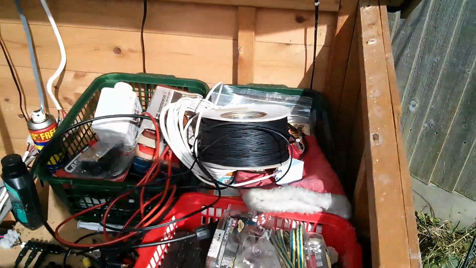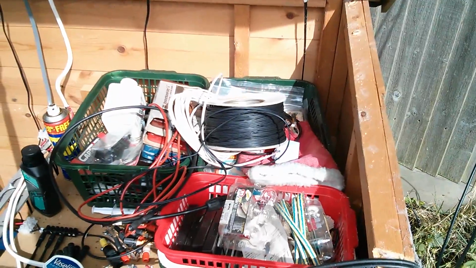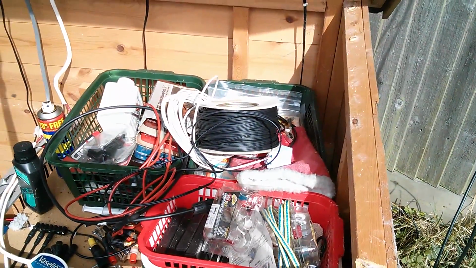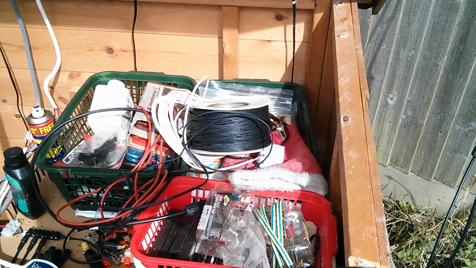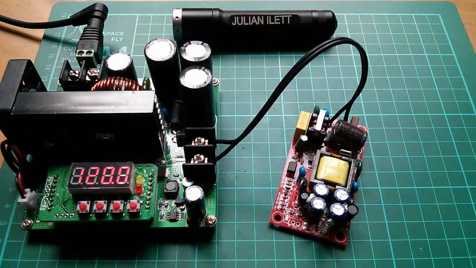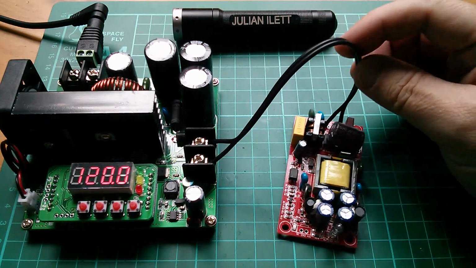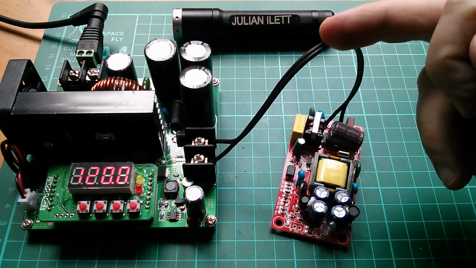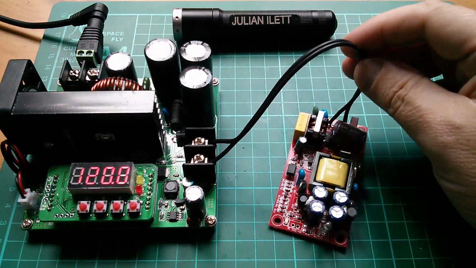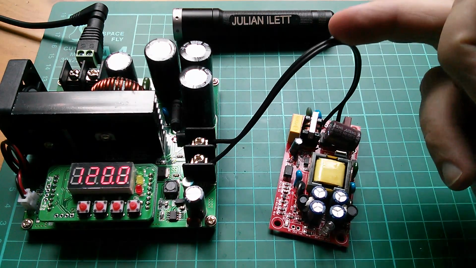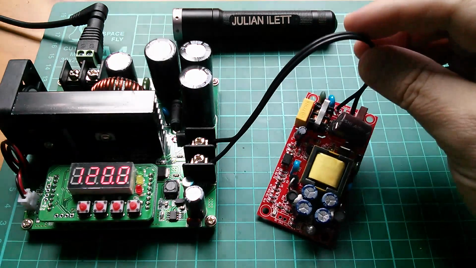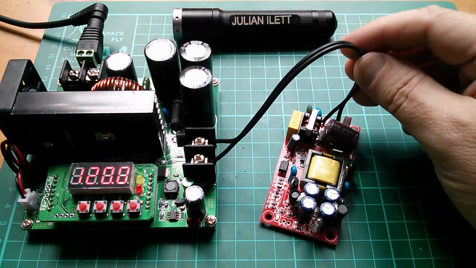Run it down a length of that and then run it into the workshop and transform it back down to a useful low voltage again. So the idea is that a long length of this quite thin wire, if you put a high voltage on it, won't present so much of a loss as if you're putting a low voltage and a high current through the same long length of thin wire.